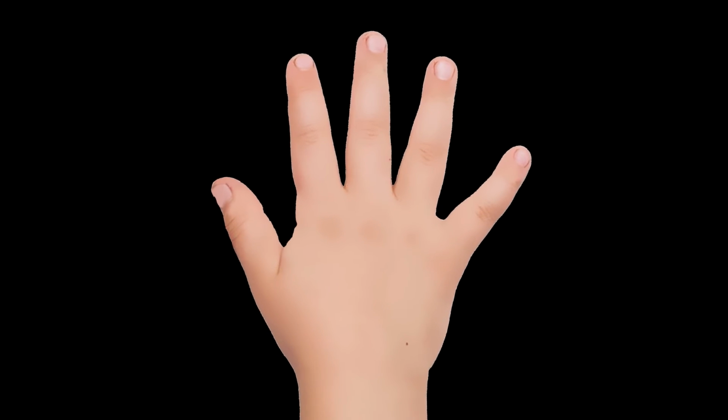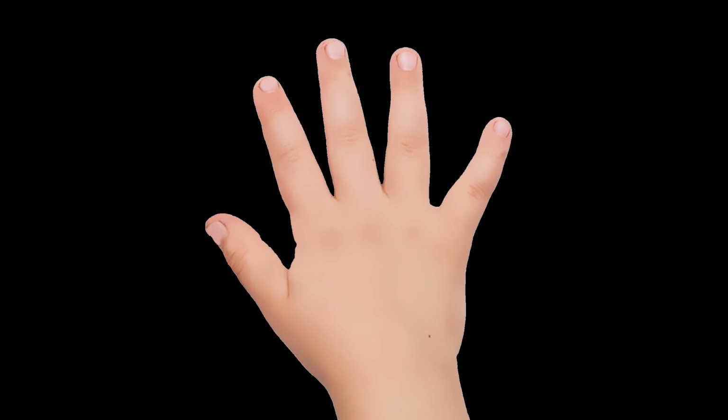This is big letter K. K is the name. K is the sound. These are our 5 fingers. We will use these 2 fingers.